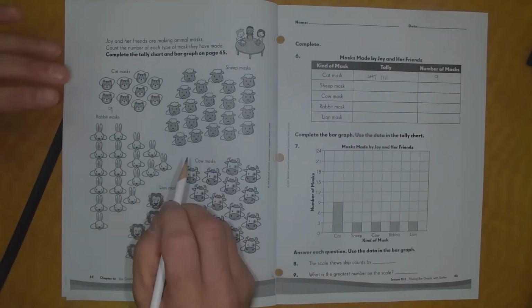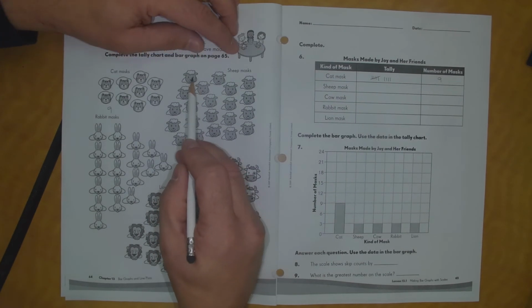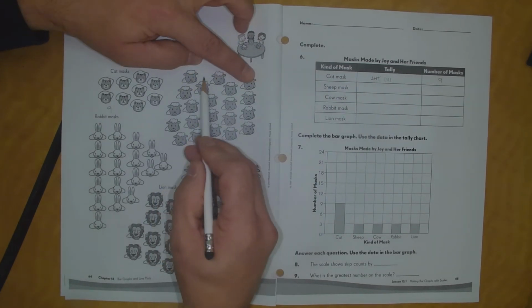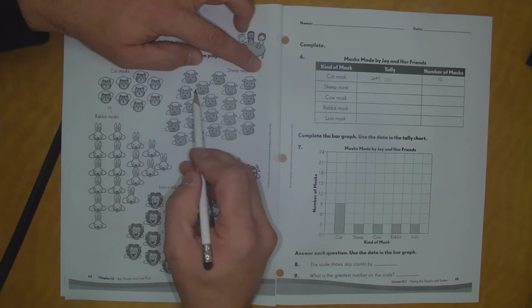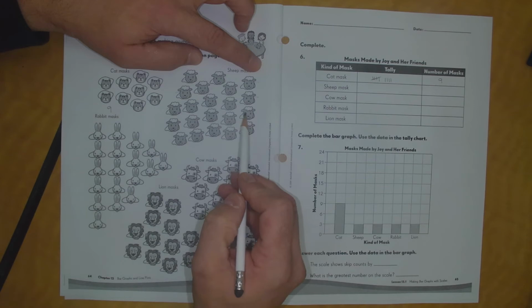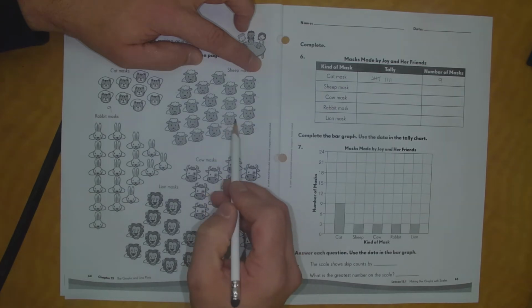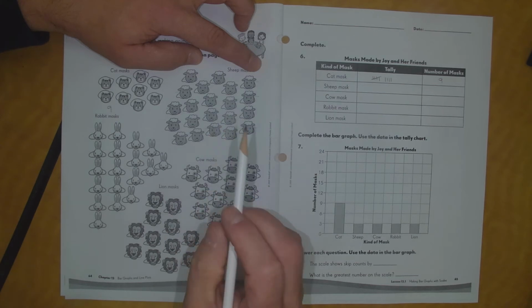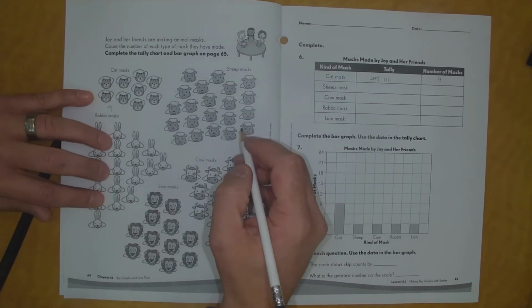Then I'm going to count my sheep masks. 1, 2, 3, 4, 5, 6, 7, 8, 9, 10, 11, 12, 13, 14, 15, 16, 17, 18, 19, 20, 21. I've got 21. And notice how I crossed them off.